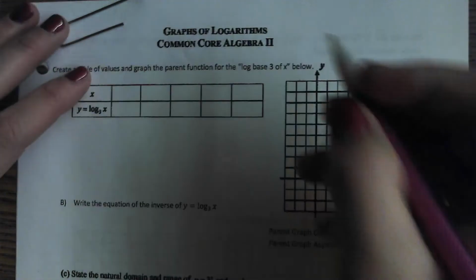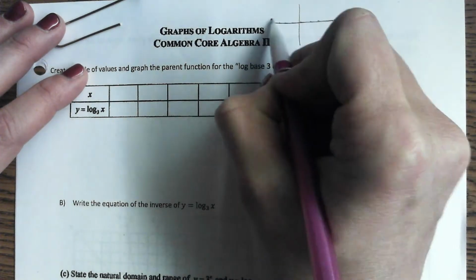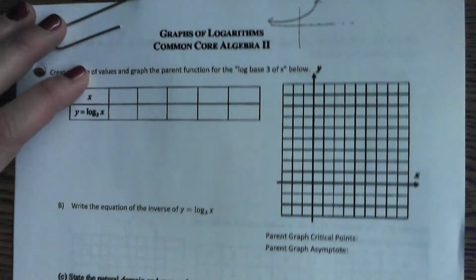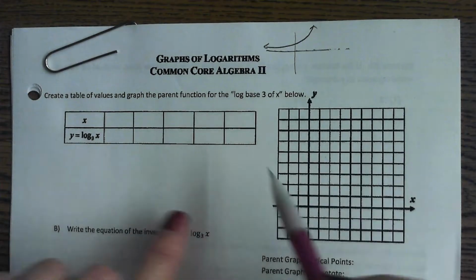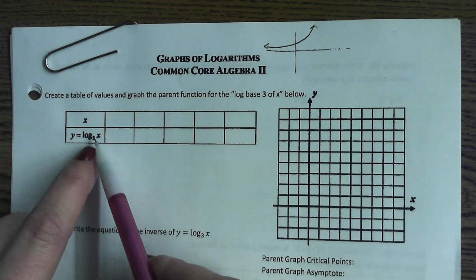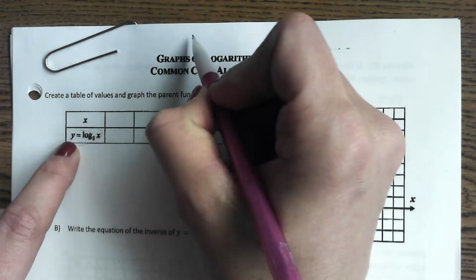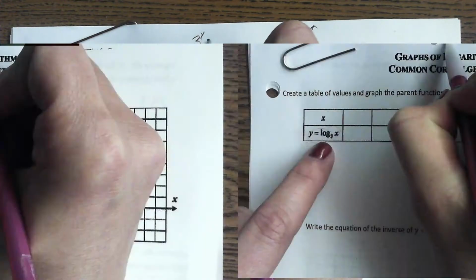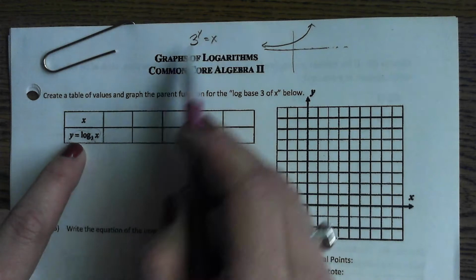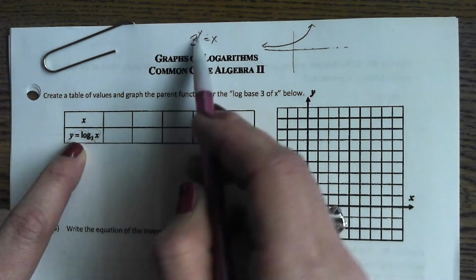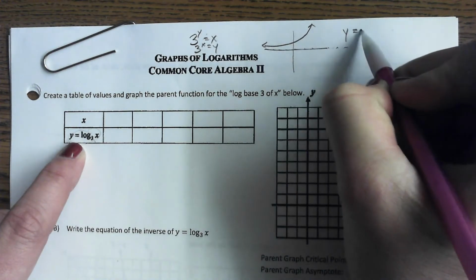If you think about your features of exponential graphs, where the x-axis is an asymptote, we'll just do growth for the moment, that's your exponential. If we were changing this to exponential form, it would be the base of 3 to the y power equals x, correct? We learned that translation yesterday. This and this are the same thing. So when we want to invert it, it's going to be 3 to the x equals y. So let's pretend that this is y equals 3 to the x.